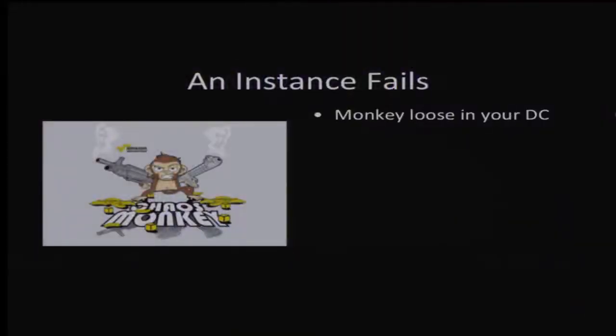Let's start with an instance failing. And this is related to the first of the Simian Army. This is Chaos Monkey. And with Chaos Monkey, you really want to think about it as, imagine that you've let a monkey loose in your data center, and he's pulling out cables and pressing buttons, smashing boxes together, and creating kind of random effects within your environment.